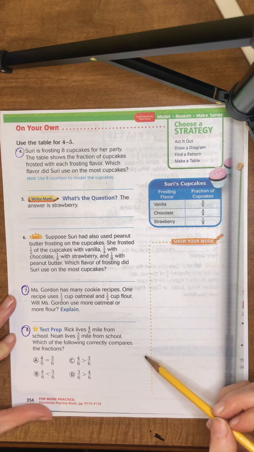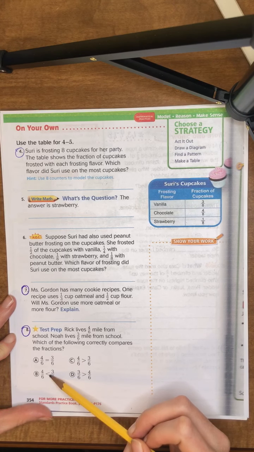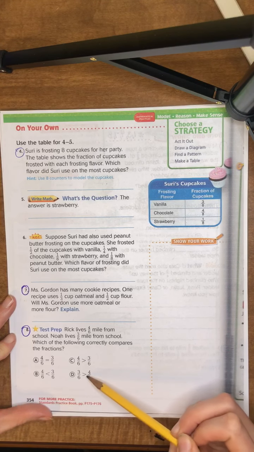Number 8, Rick lives 4/6 mile from school. Noah lives 3/6 mile from school. Which of the following correctly compares the fractions? So again, this is an equal, less than, greater than, greater than.